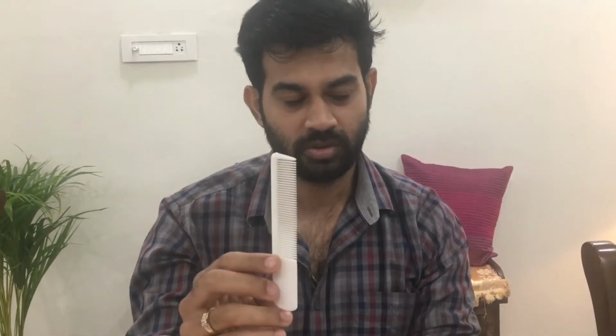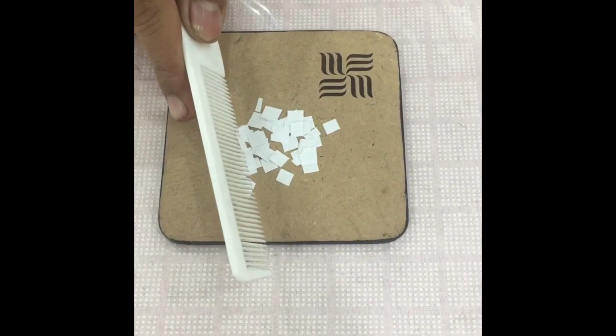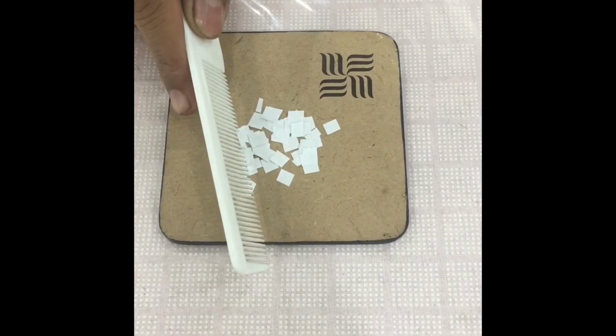I'll take this comb. This is an object. I'll rub it against my hair. When I'm rubbing against my hair, the comb will develop a positive charge because it will be losing electrons, and my hair will be gaining negative charge. So I'll put this close to the bits of paper. Let's look closely and see what happens. You can see the tiny bits of paper get attracted to the bristles of the comb.